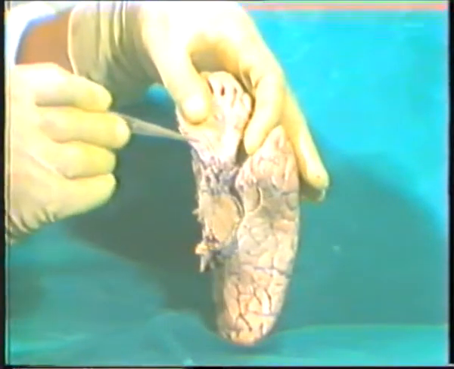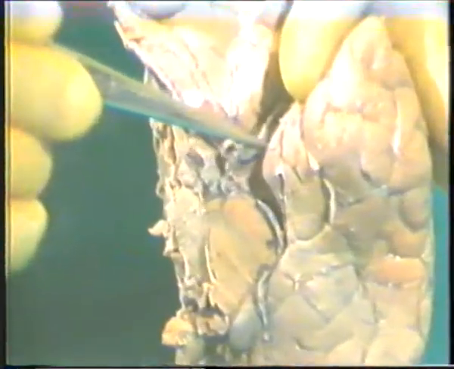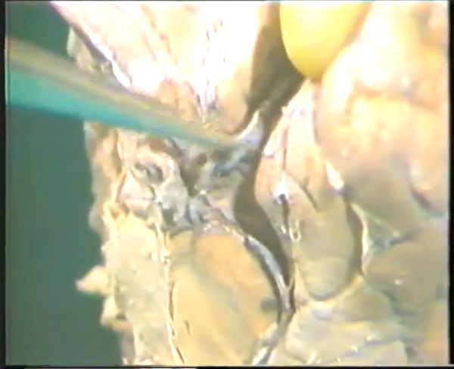This is the middle cerebral artery, arising from the internal carotid artery. It runs in line with the internal carotid artery and thus is more frequently involved by emboli which pass through the artery.